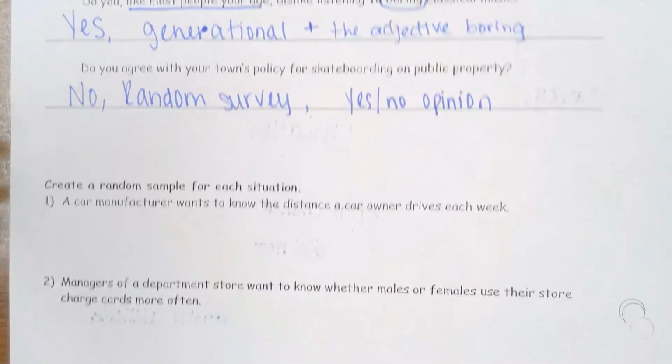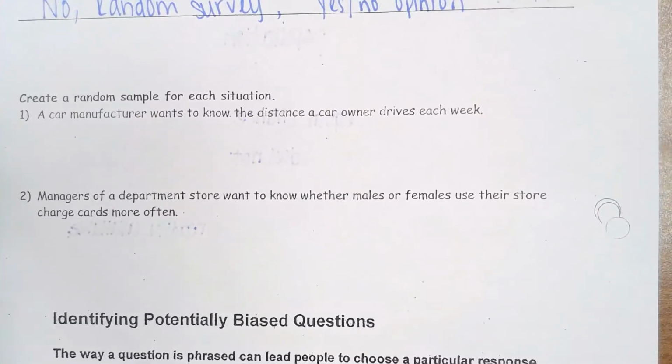Okay, so now we are going to create our own random sample for each situation. It says a car manufacturer wants to know the distance a car owner drives each week. So if a car manufacturer wants to know this information, who should they survey that would create a random sample and not be biased? There are a bunch of different things that you guys can put here.